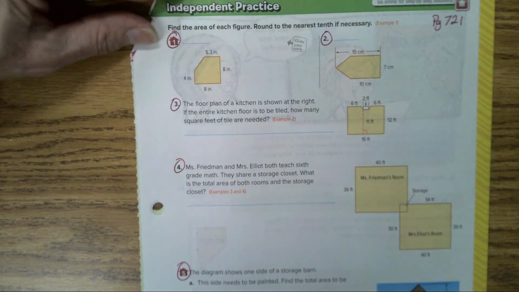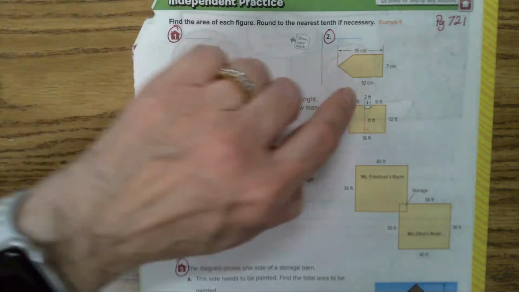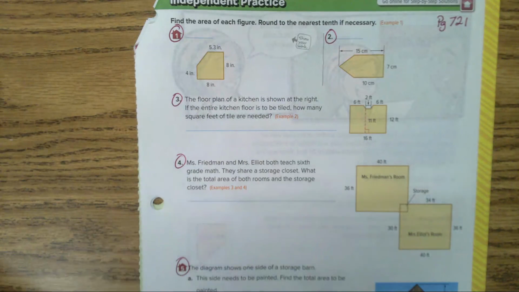All right? I need to take attendance. Go ahead and get started on 1. If you get stuck, number 2 is pretty easy. But we'll be doing these together. And then we'll talk about anything else we need to do for today.